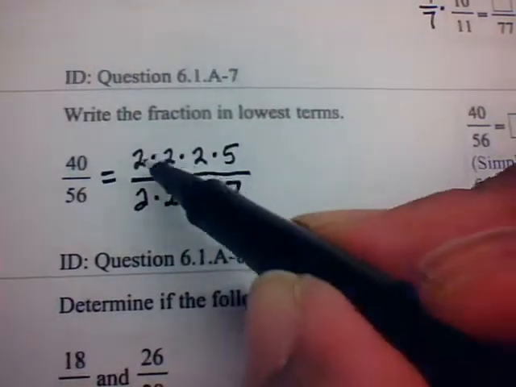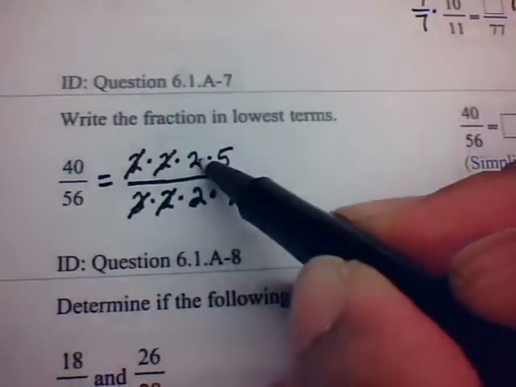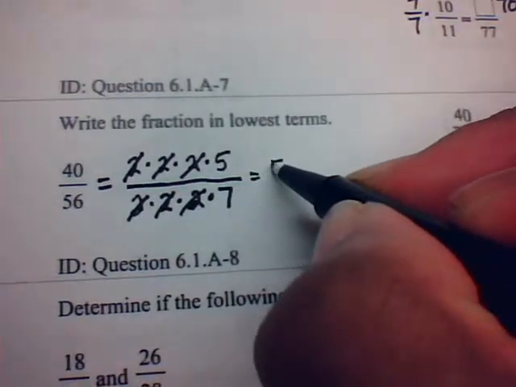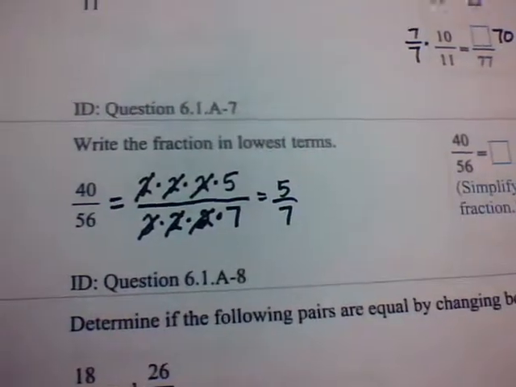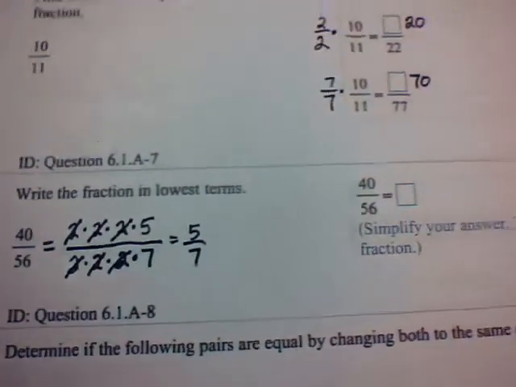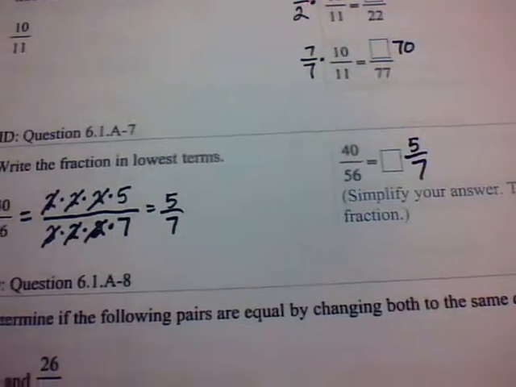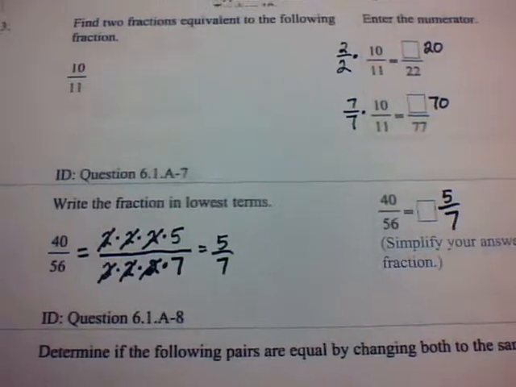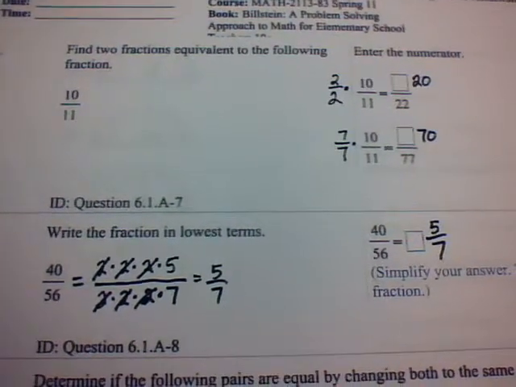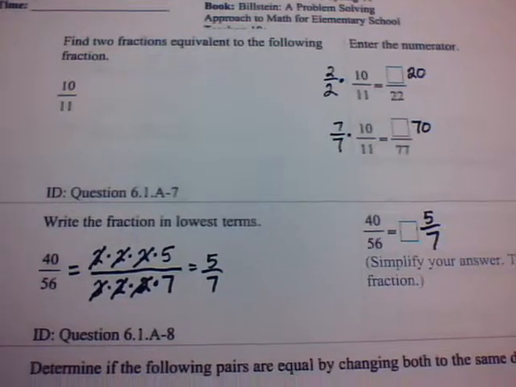Then we can start dividing out some numbers. These 2's can be divided out, and you're left with 5/7. So the fraction in lowest terms for 40/56 would simply be 5/7. Or you could have seen that the largest number that can go into both 40 and 56 would be 8. So you divide 8 into 40 and 8 into 56 to get the 5/7.